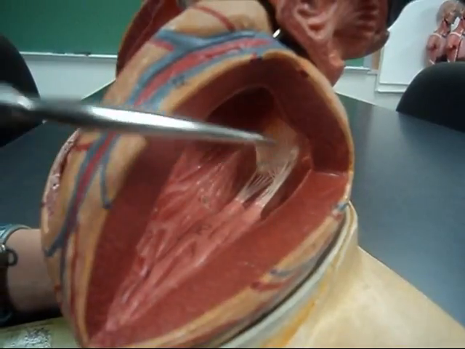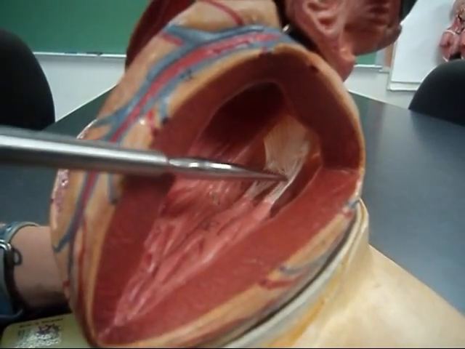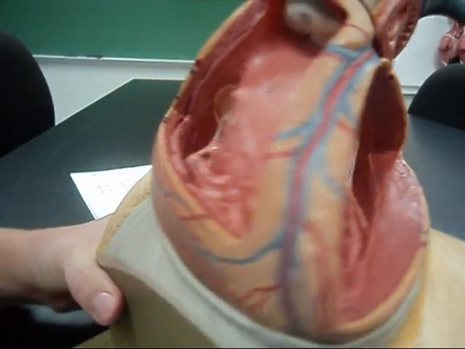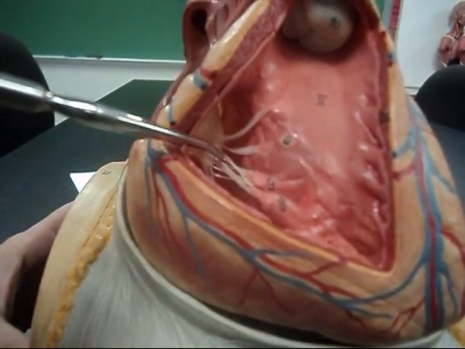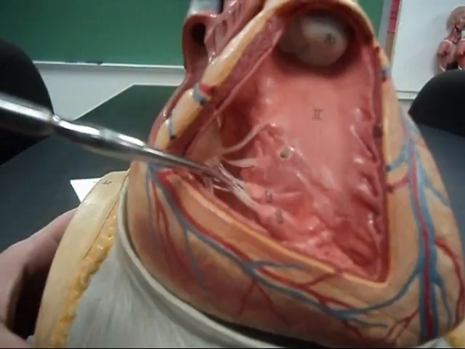Now, connected to these valves is the chordae tendineae, right along in here, these little cords, and I'll show it to you on the right side as well. This is the chordae tendineae. Those connect the valves to the papillary muscles.